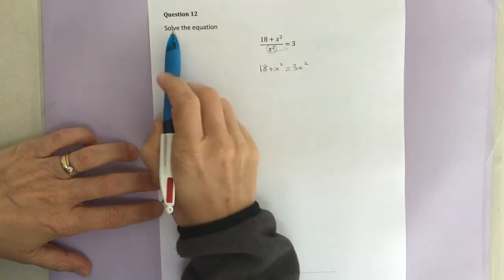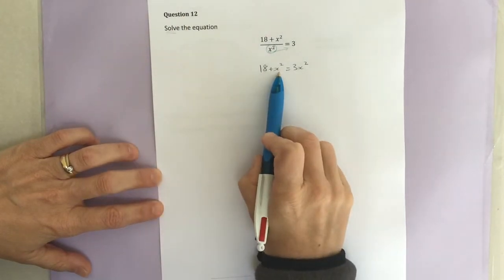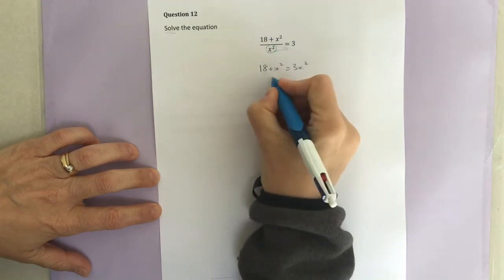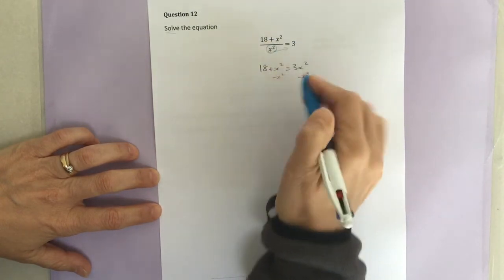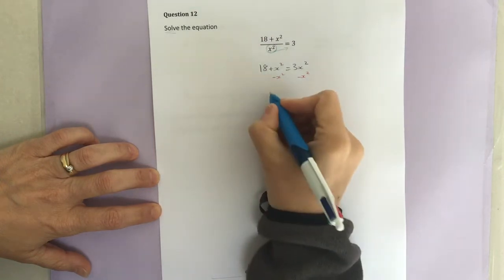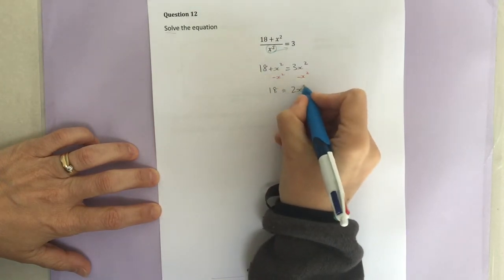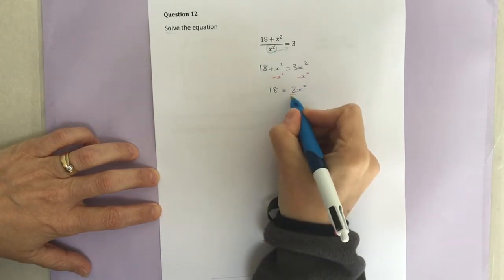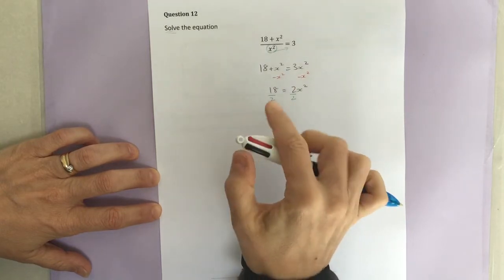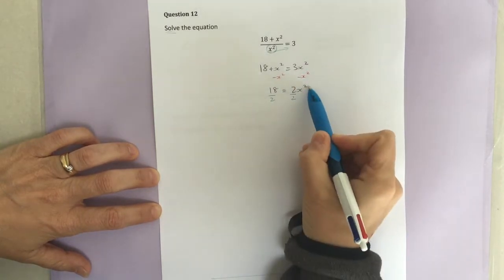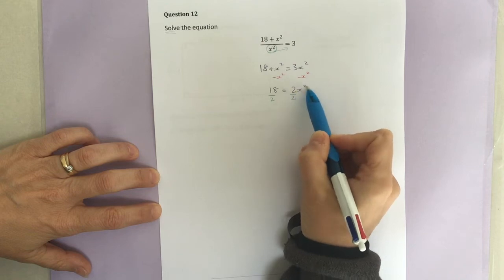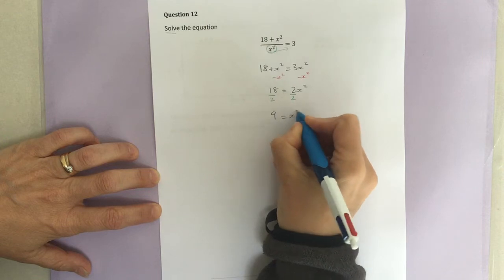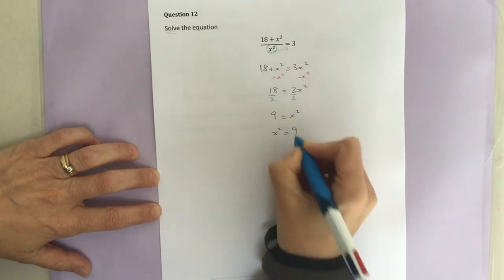Okay, I'm trying to solve the equation. So I want to get x on its own. I want to work out what x is. So I'm going to subtract this x squared from both sides to collect those x squared terms on that right-hand side. So that's going to give me 18 is 2x squared. I want to find out what x squared is eventually. So first thing to do is to divide by that 2 to get rid of that. And we've got to do that before I think of doing anything with this squared, because the 2 isn't squared, only the x is squared. So I've got to get rid of that 2 first. So 9 is equal to x squared. I'm just going to write that around the other way. x squared is equal to 9.